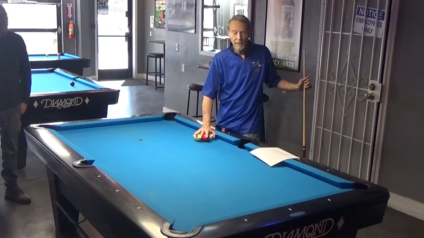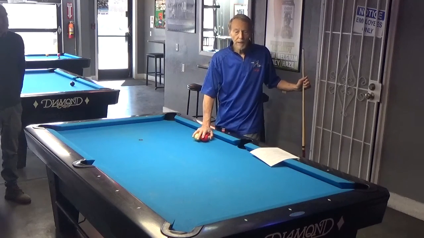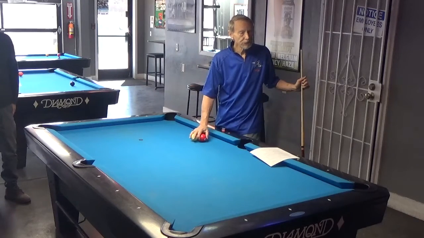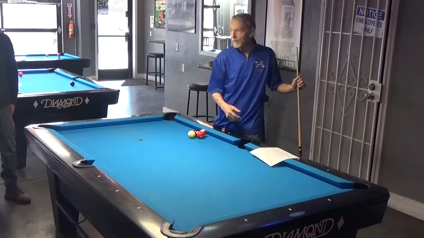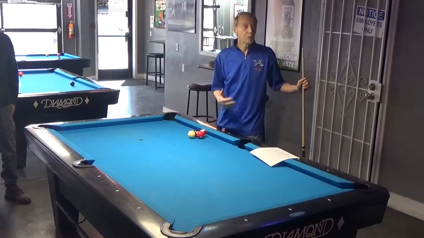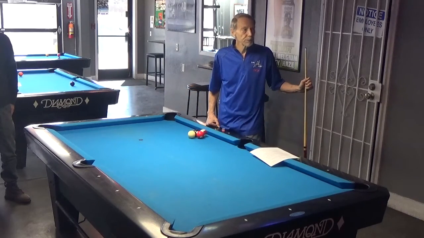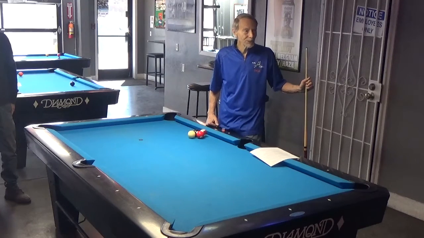Those are fun shots too, and they'll win a lot of games, knowing combinations. I grew up playing straight pool, which is 14.1, where you shoot any ball. And you really have to know combinations to play that game, because you're constantly subjected to those kinds of shots.